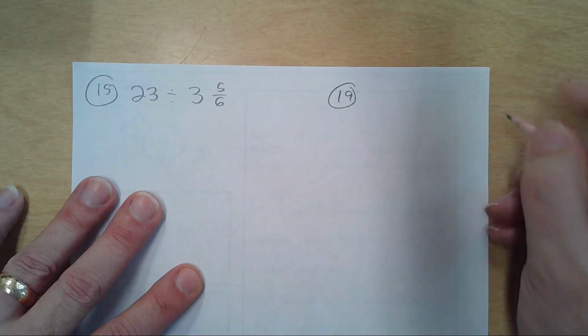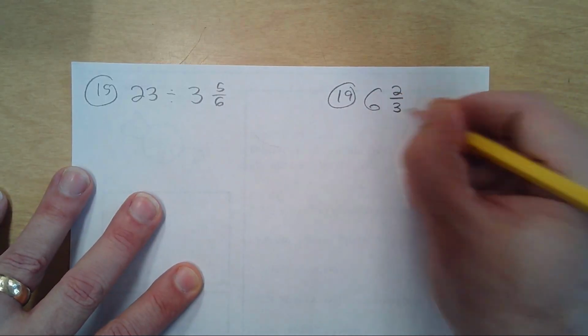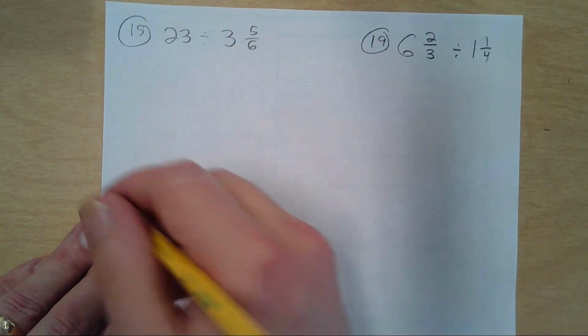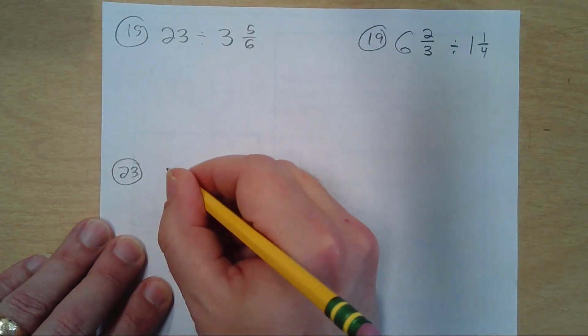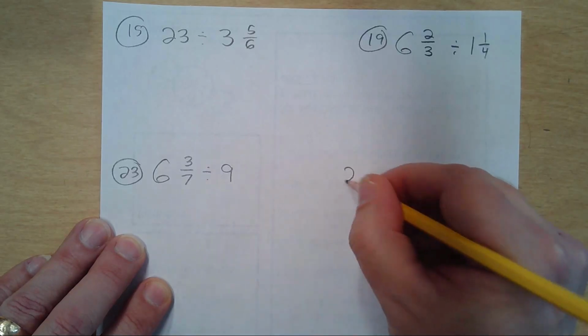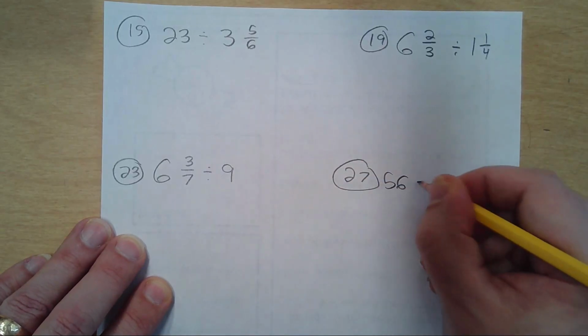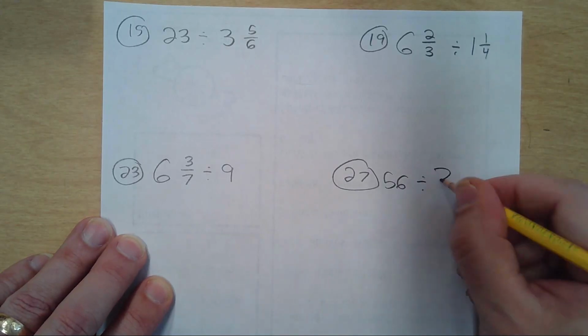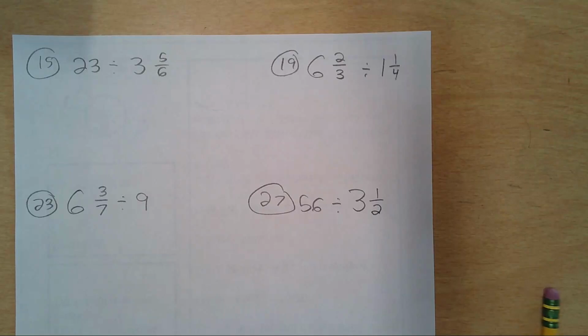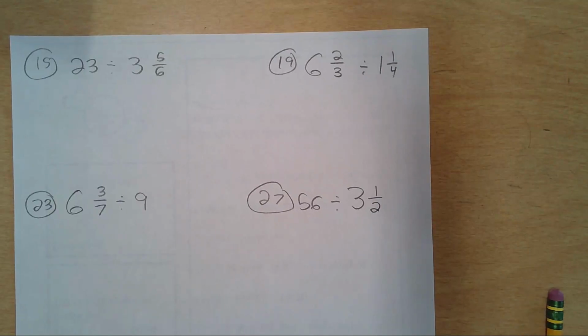Number 19, 6 and 2/3 divided by 1 and 1/4. 23, 6 and 3/7 divided by 9. 27, 56 divided by 3 and 1/2. So 4 problems. We'll have 6 of them. And I think we'll be good to go.